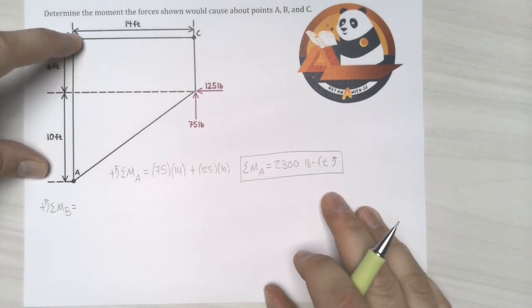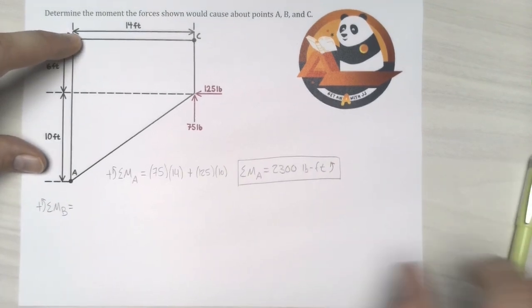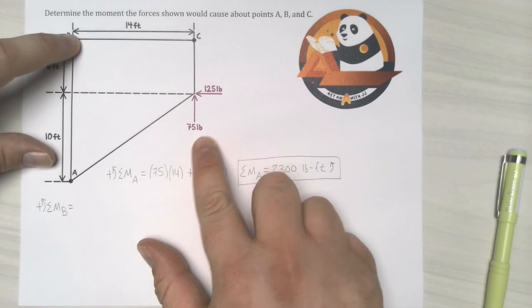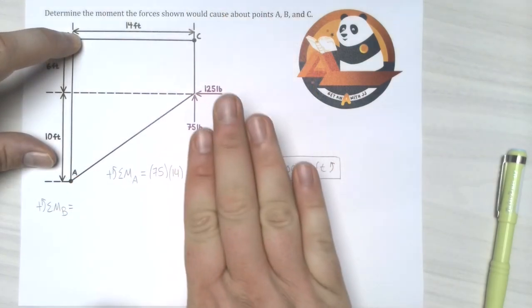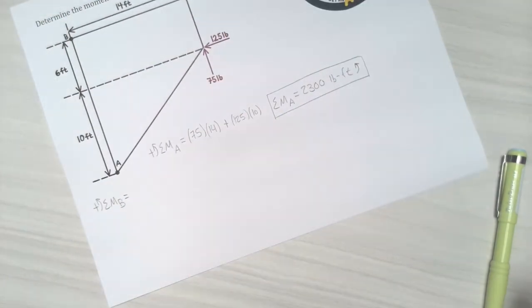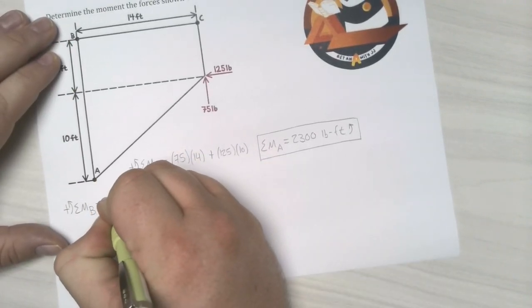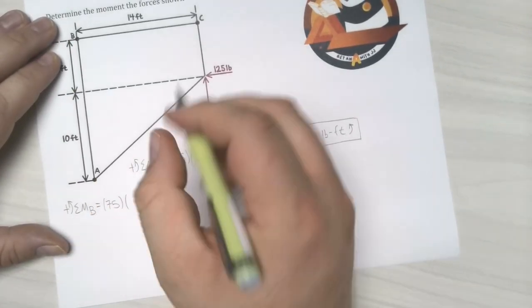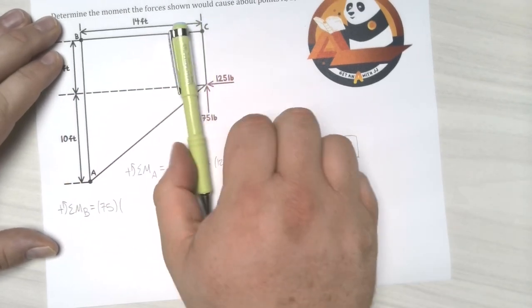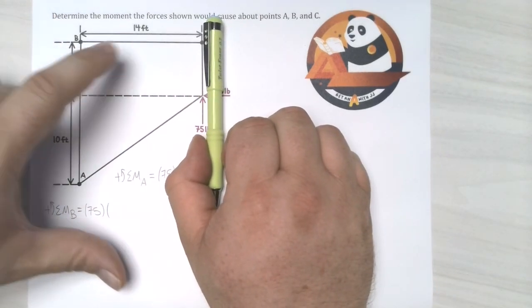So now I'm just going to pin my paper at B rather than at A, and repeat that exact same process. If I pin at B and push up on the Y component here, I rotate counterclockwise. So I'll put it in as positive. 75 times my distance is still from my pencil to B, 14 feet.